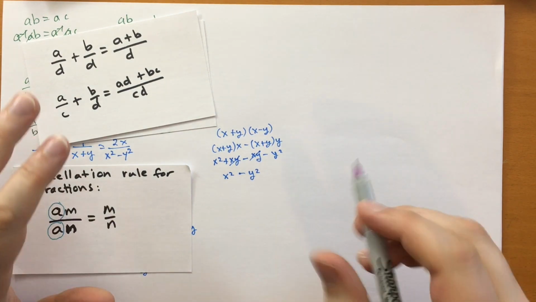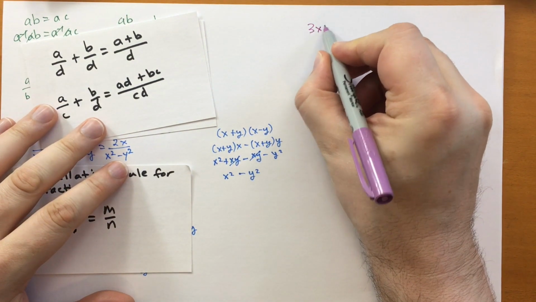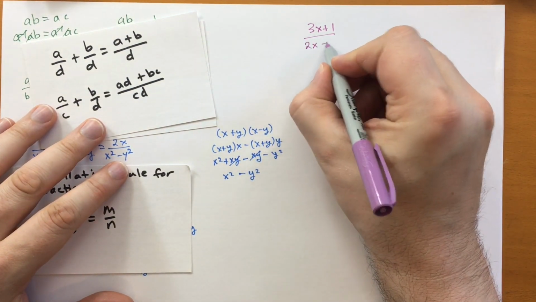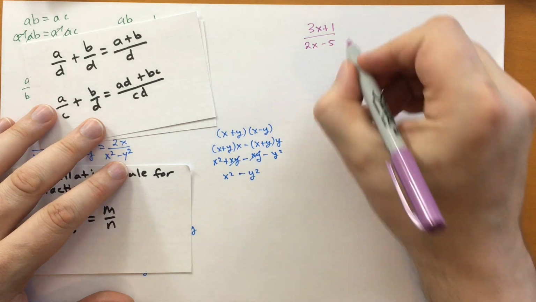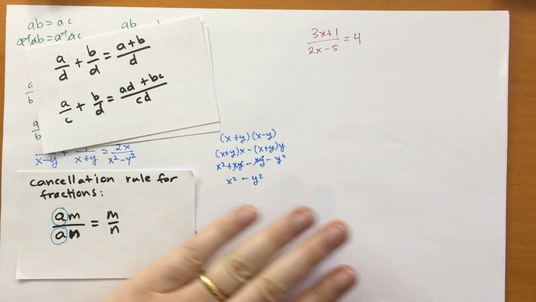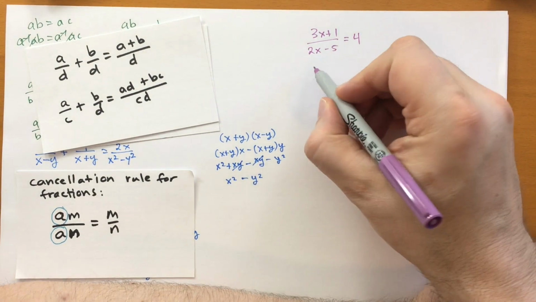Okay, solve for x in the equation: 3x plus 1 all over 2x minus 5 equals 4. There are homework problems, a lot of homework problems just like this. So pay attention to how we solve this in the book. So first we cross multiply.